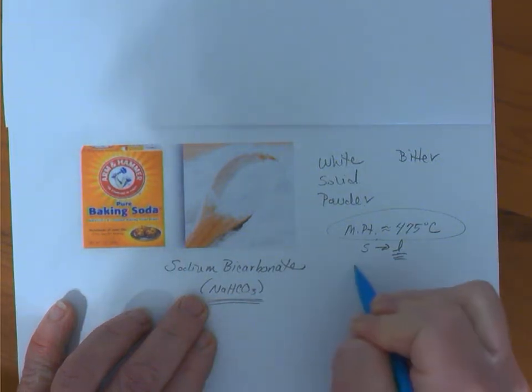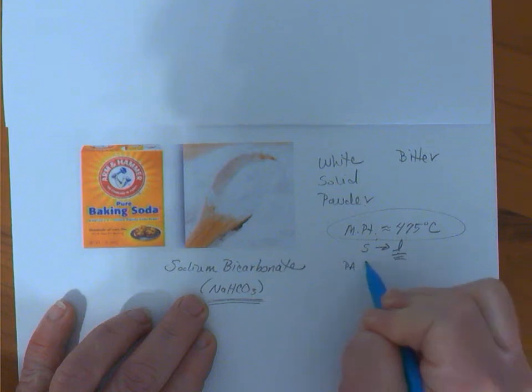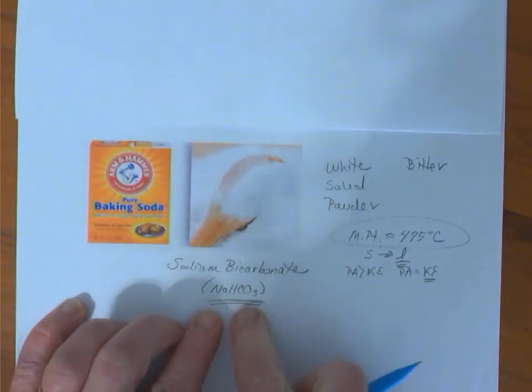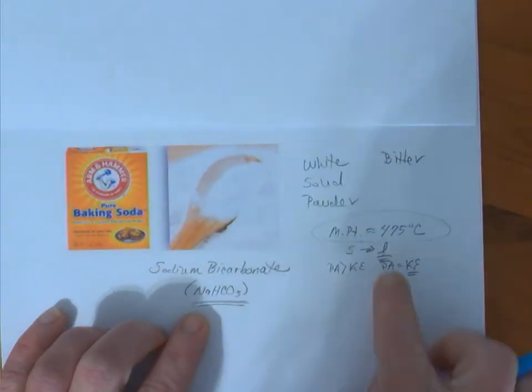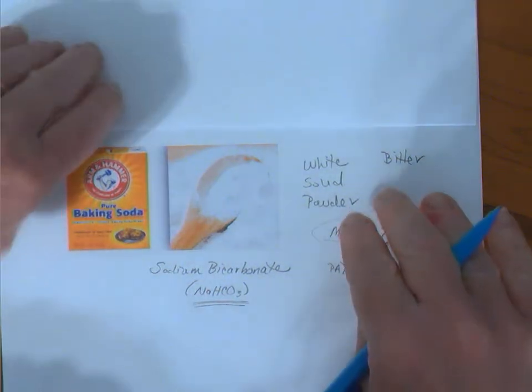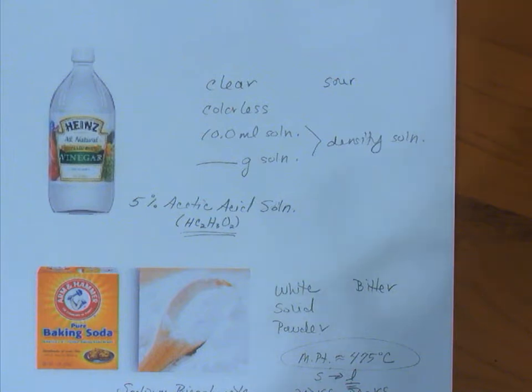You've just changed the relationship of the particle attraction and the kinetic energy. That's it. You've not changed the chemical identity. So we just have to make sure that we're being careful with that. So all of these are physical properties.